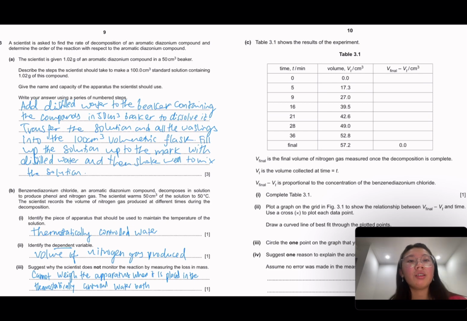And yeah, alright. Next, fill up the solution to the mark with distilled water and then shake well to mix the solution. So again, what exactly is the mark? Basically, in your volumetric flask, your 100 centimeter cube volumetric flask, they have a mark which indicates that it's 100 centimeter cube. So you would usually fill it with distilled water if it's not filled all the way through, and then you shake it so that the solution is mixed well and not like the top is very dilute and the bottom is more concentrated. We don't want that, so that's why you would want to shake it.